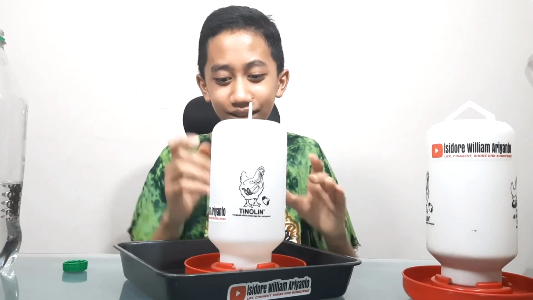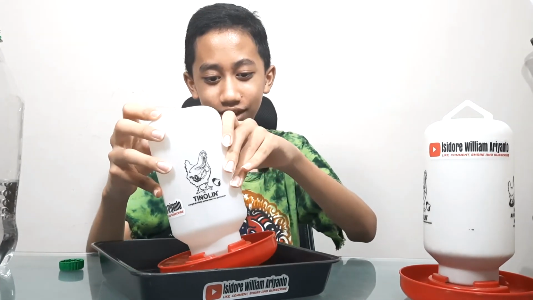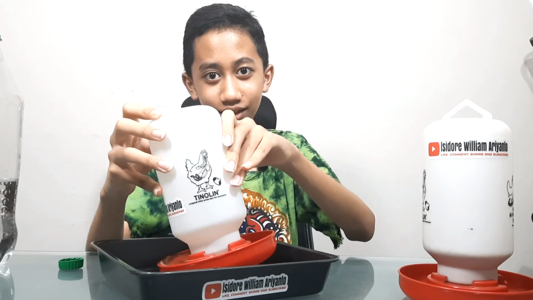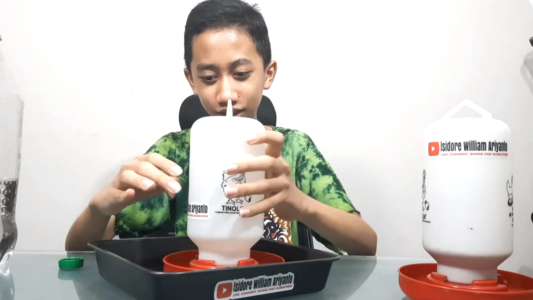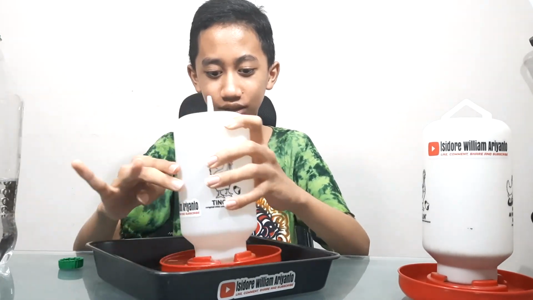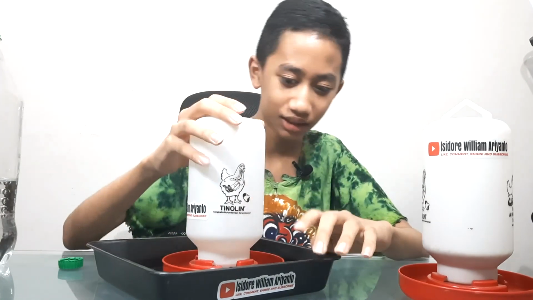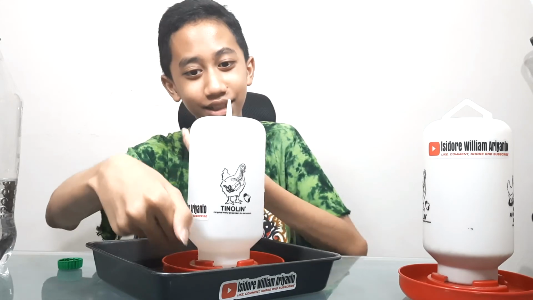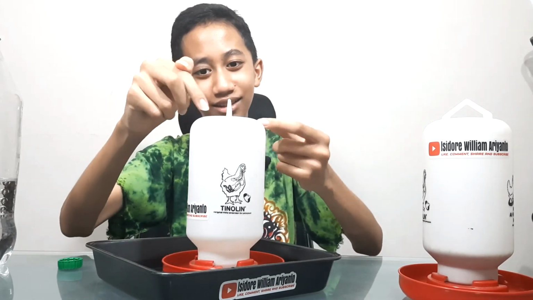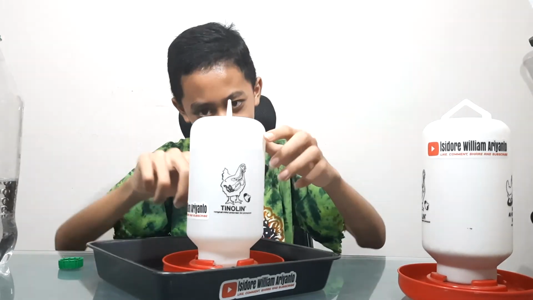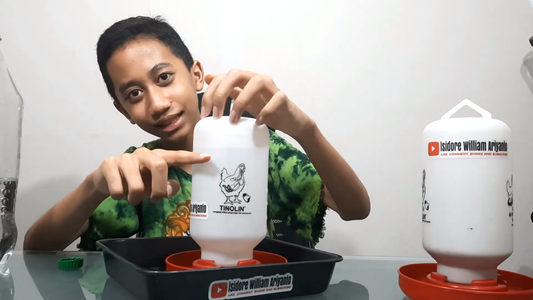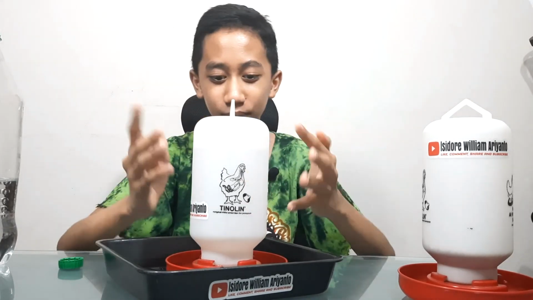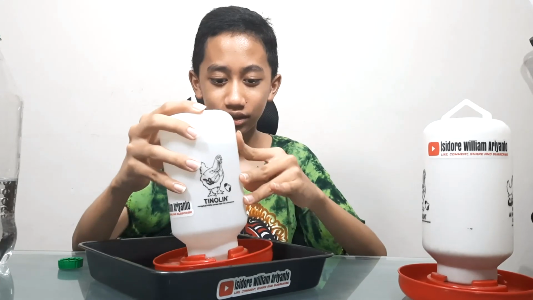Meaning that, yes, in fact, this is self-refilling. There's a glug sound. That indicates water flowing in the container, and that's the air going into here. This is water and this is the air. The air was filled and it made the glug sound when I angle it.